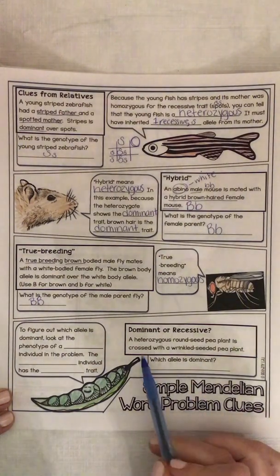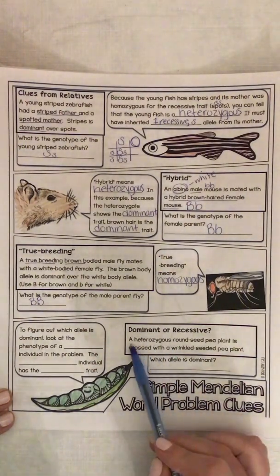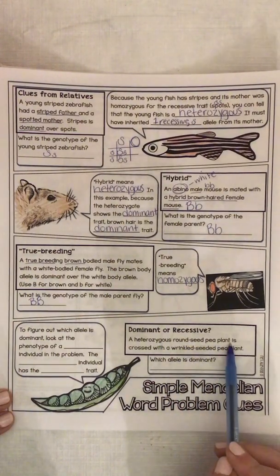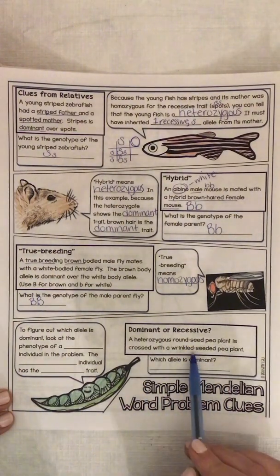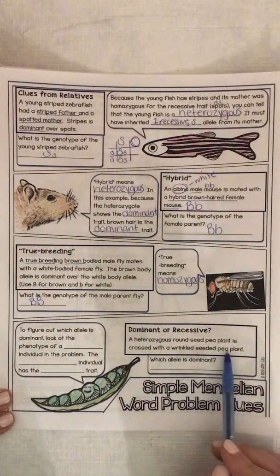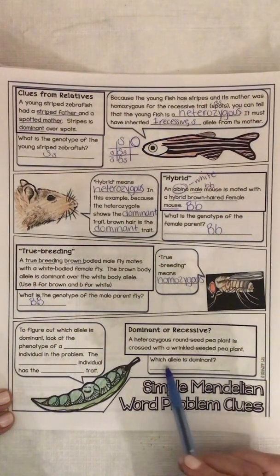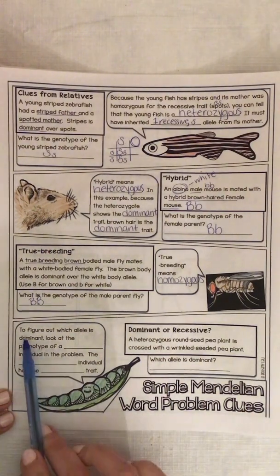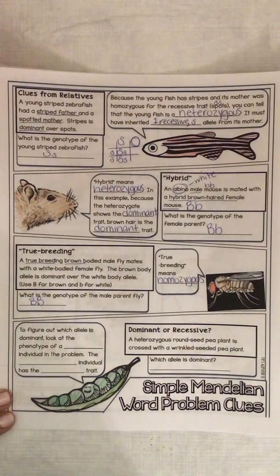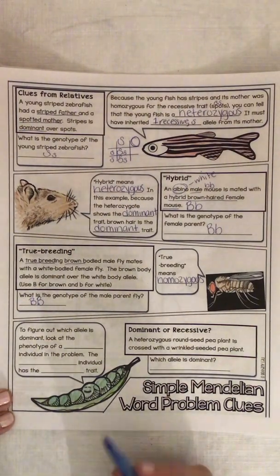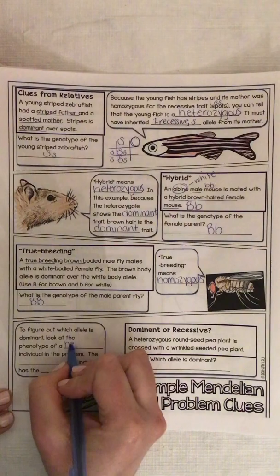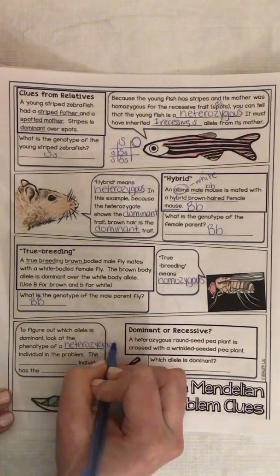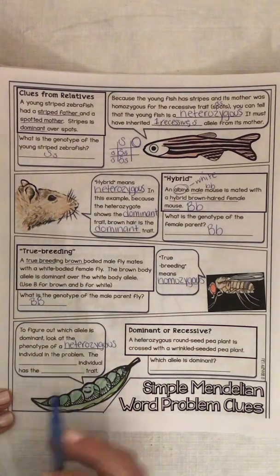All right. Lastly, dominant or recessive. So a heterozygous round seed pea plant is crossed with a wrinkled seeded pea plant. The question is, which allele is dominant? So to figure out which allele is dominant, we need to look at the phenotype of the heterozygous individual in the problem.